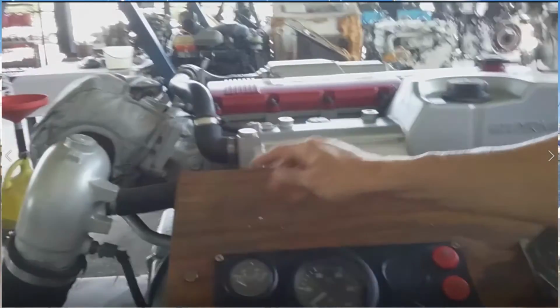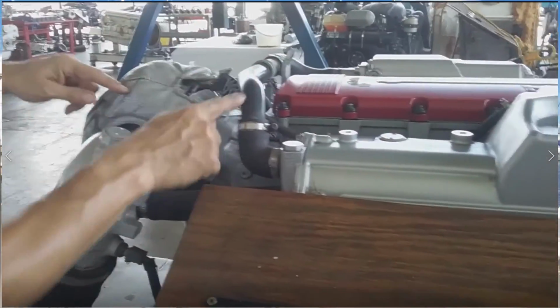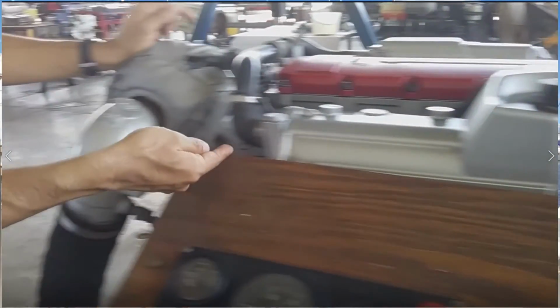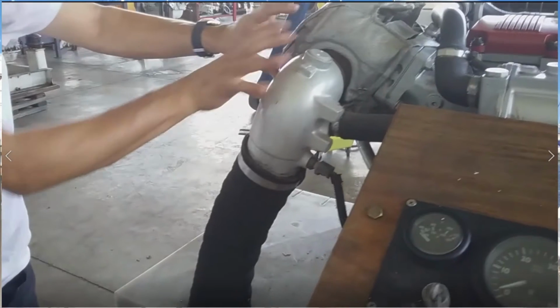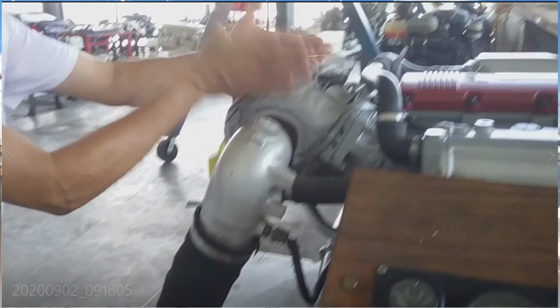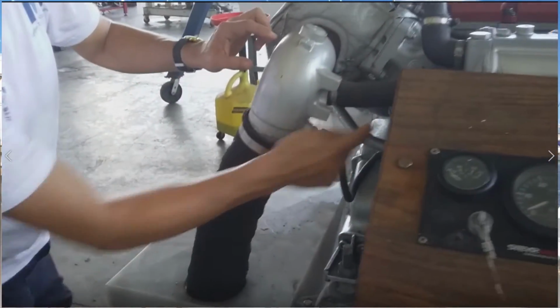Okay, the salt water enters the elbow of the exhaust and goes out. Correct. This is where the salt water enters the heat exchanger, and at this point it is mixed with the gases at the output of the turbocharger. And at this point, the gases are mixed with the salt water, and here you have gases with salt water.